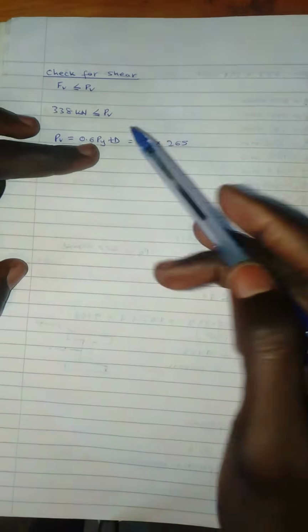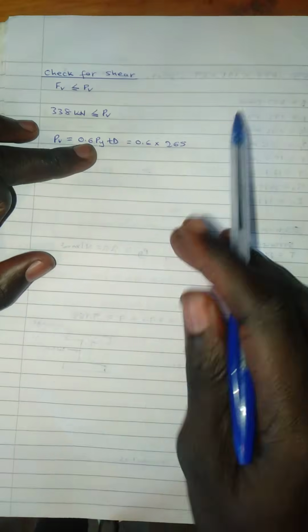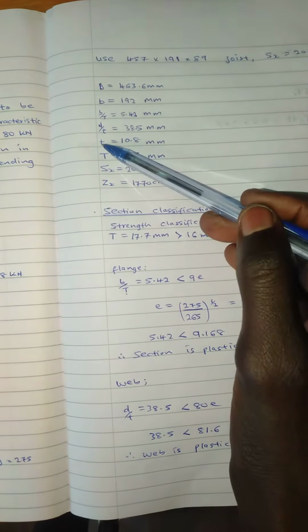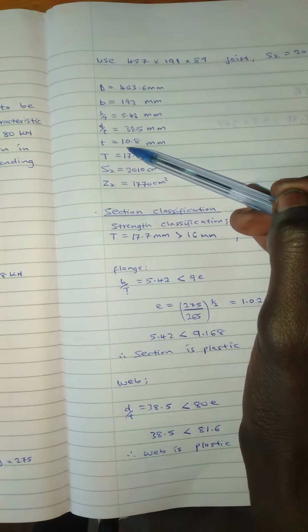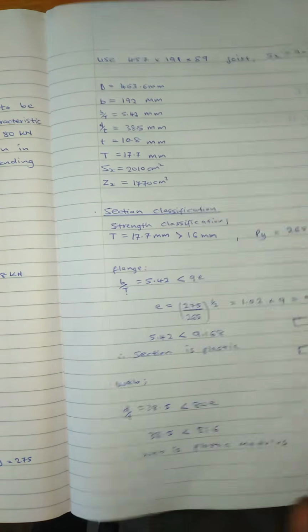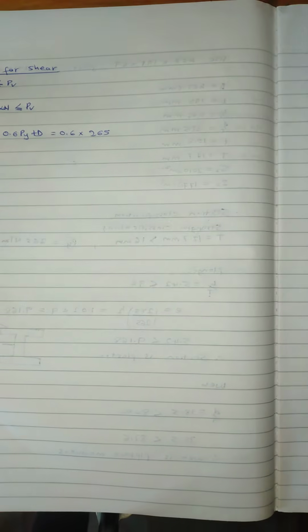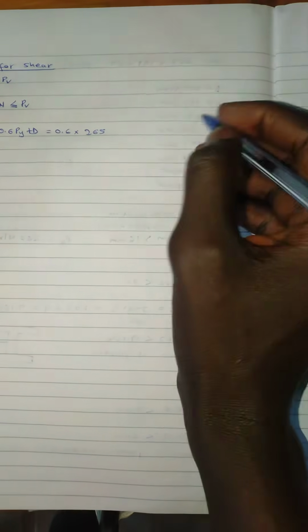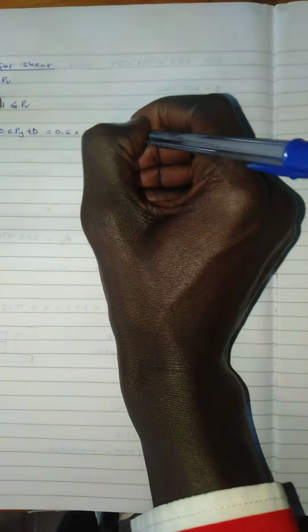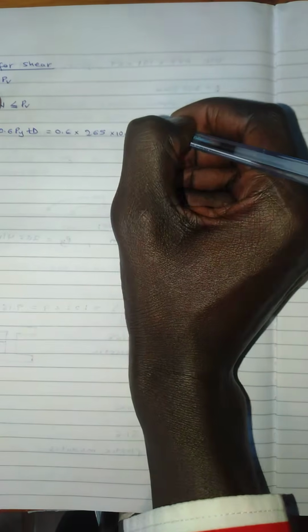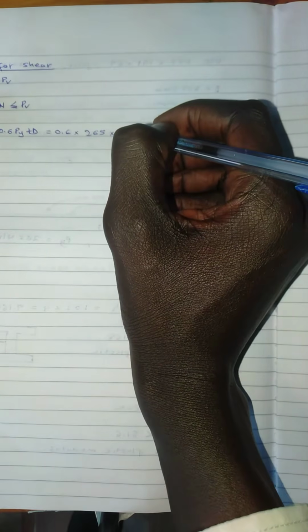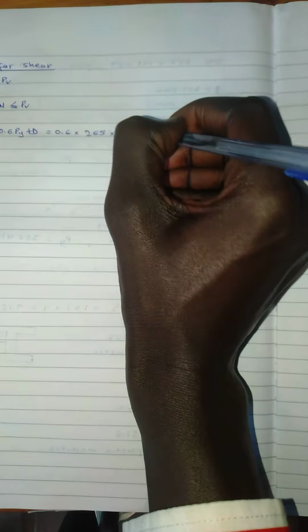And then T and D, we use 10.6 and 463.6, those are from the table.